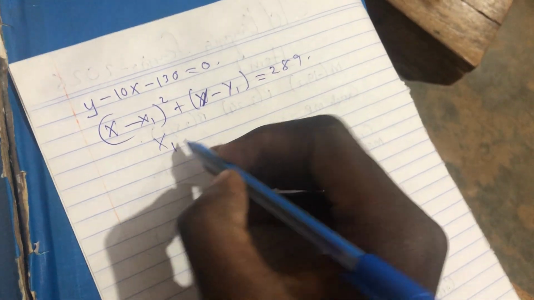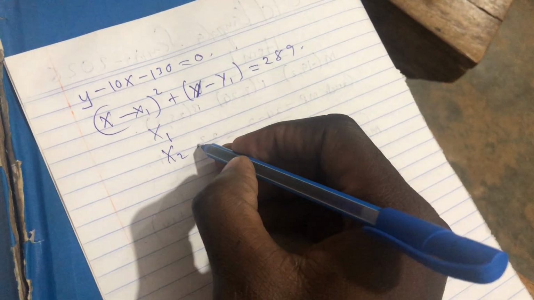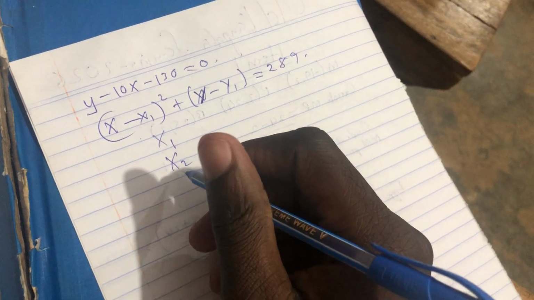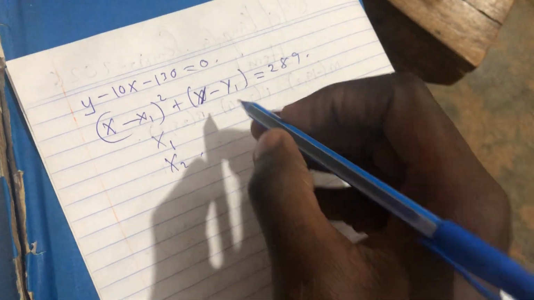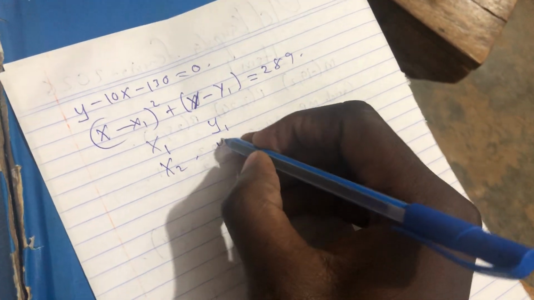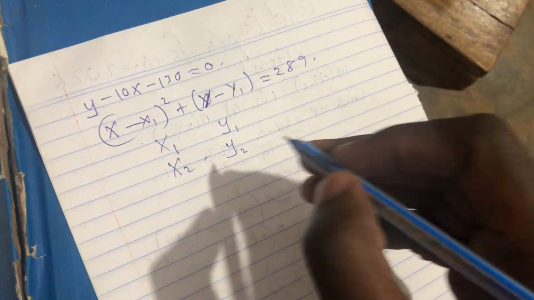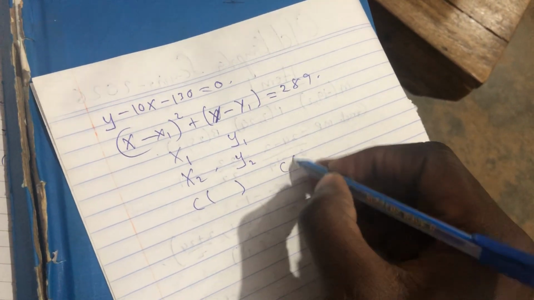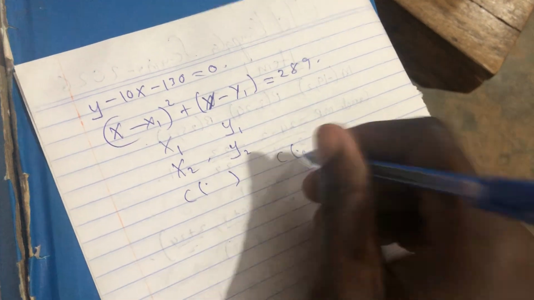This one here, going to lead you to a quadratic equation. You find your x1 and you're going to find your x2. Are we together? After getting your x1 and x2, substitute it in the equation to find your y and also your other y. To come up with two points, giving you center 1 and center 2.